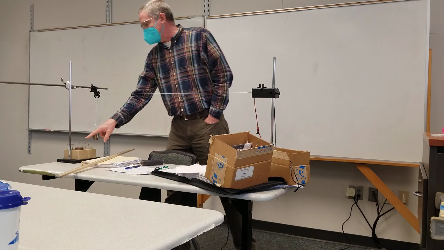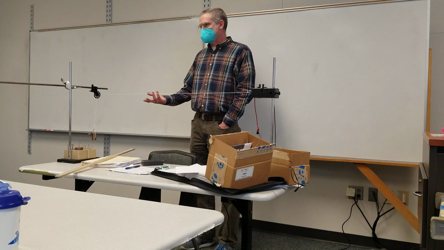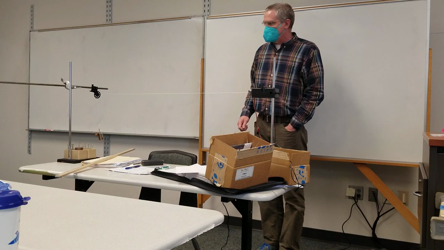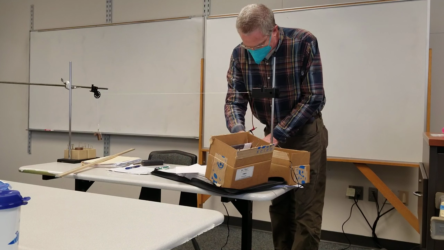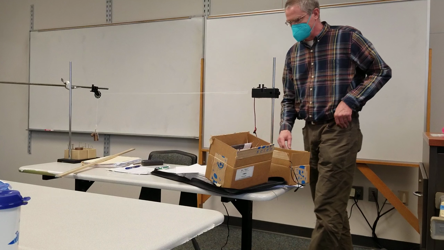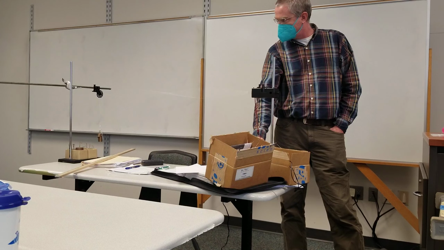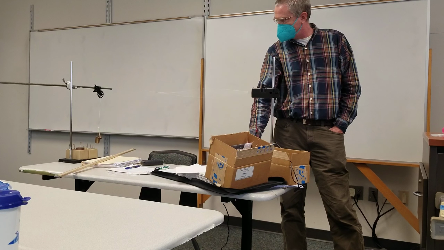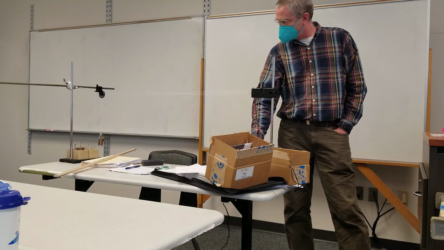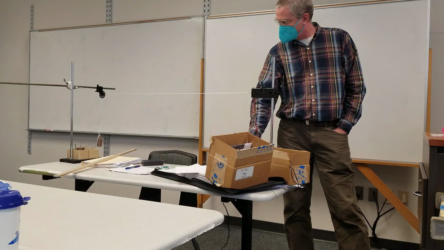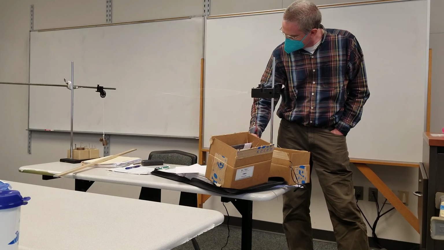By putting the mass on here, I'm increasing the normal force between the table and the base. By increasing the normal force, I'm increasing the friction. All right, so I have mass on the end over there. Let's plug this back in. There we go.